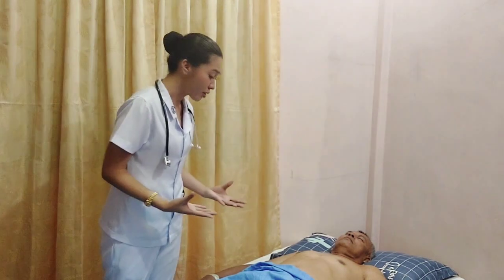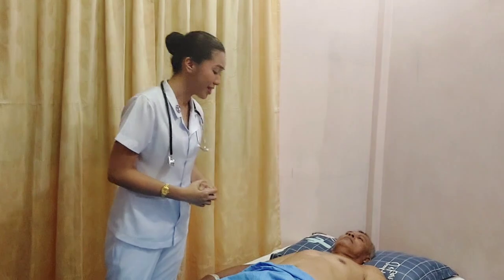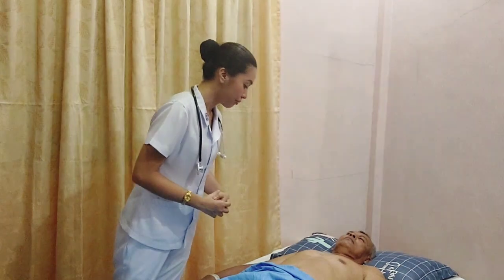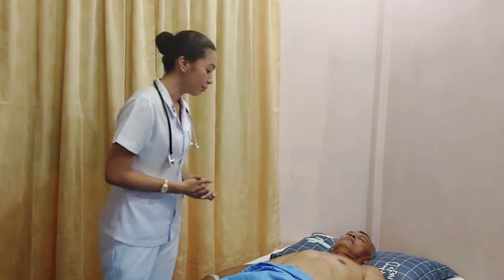Bruising would be a purple, bluish, or yellowish discoloration. That would indicate a Cullen sign, which is a hemorrhage. I don't see any bruising around my client's umbilicus, so I think we're good here.